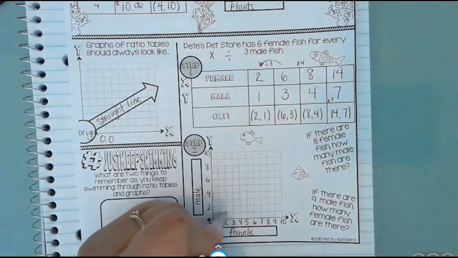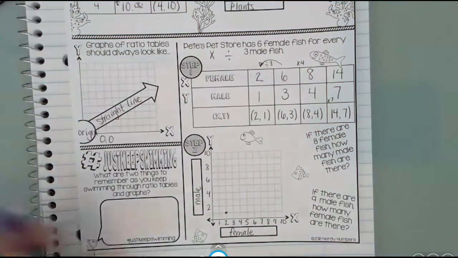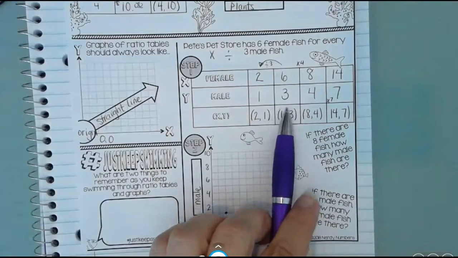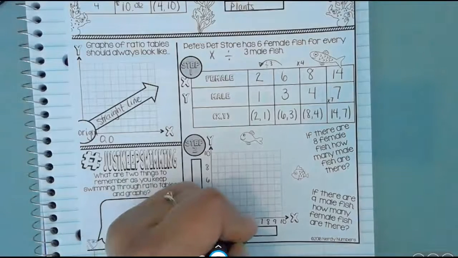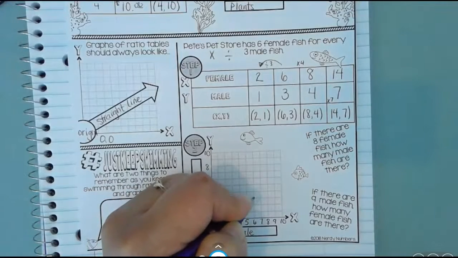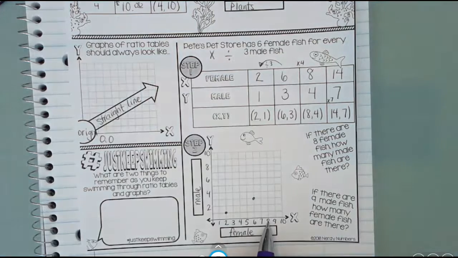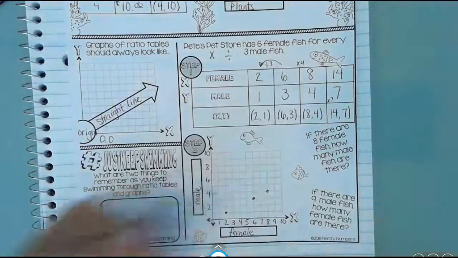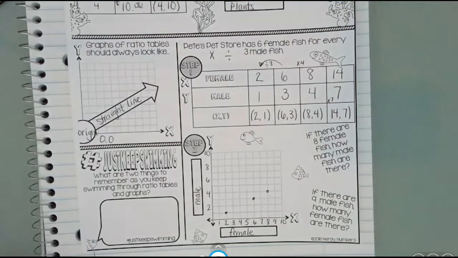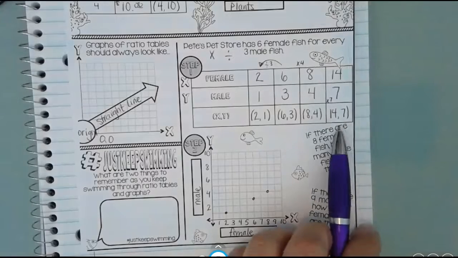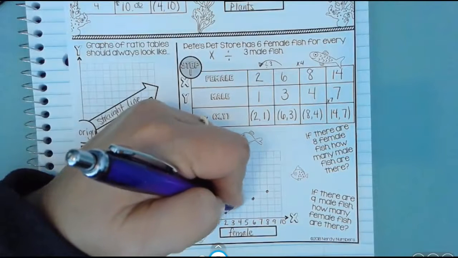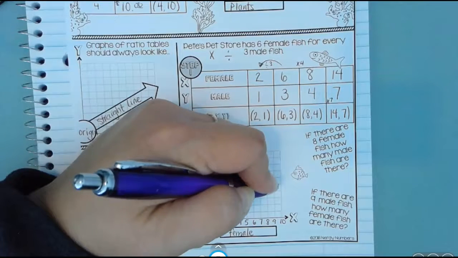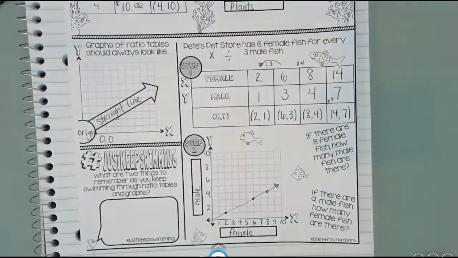So over 2, up 1. And the next one, we're going to go over 6 and up 3. Next one, we're going to go over 8 and up 4. And so on and so forth. Now, because we do not have a 14 and 7, we're not able to graph that. But we certainly can go ahead and draw a line as neat as possible to show our straight line.